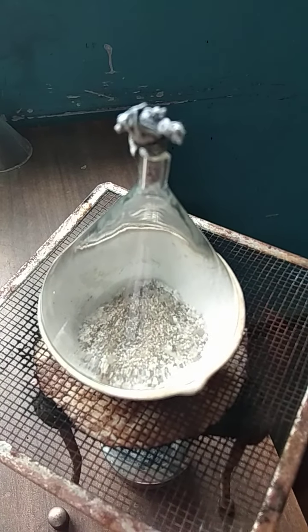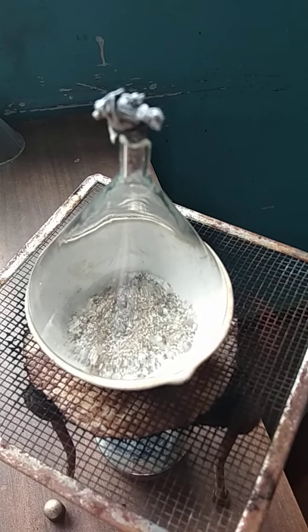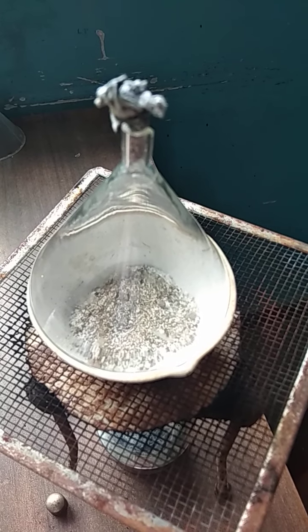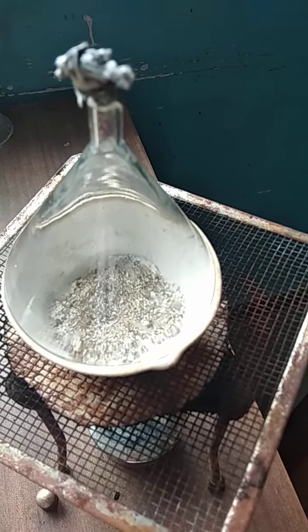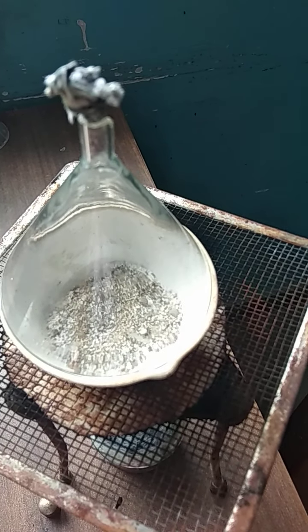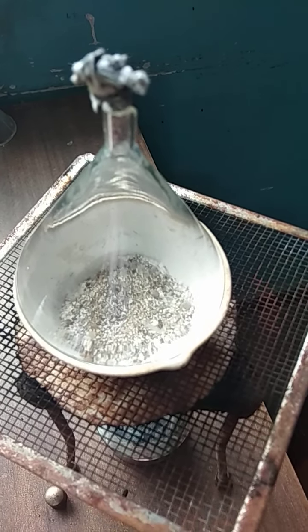This process is known as the sublimation process, in which one solid particle can be separated from another solid particle only when one of the particles has the property of sublimation.